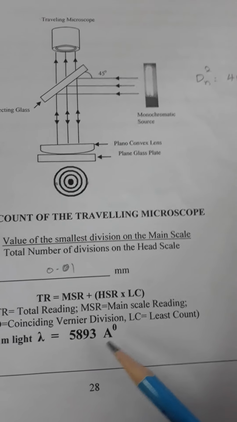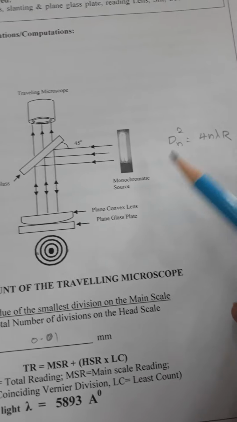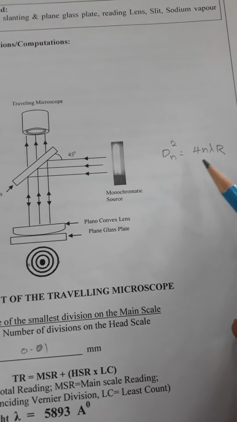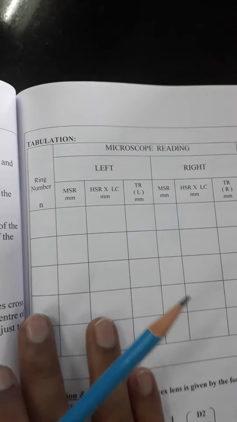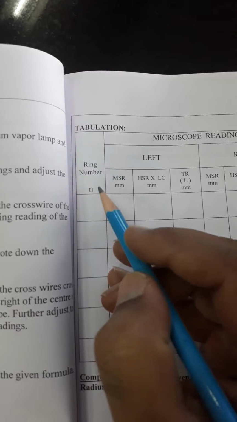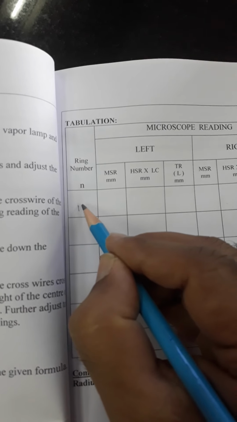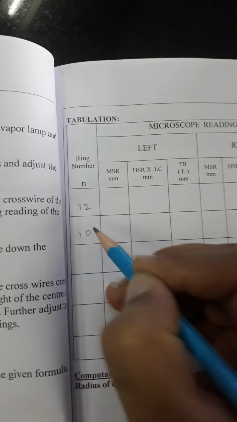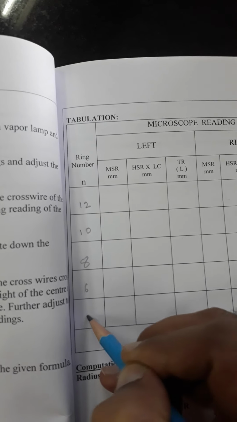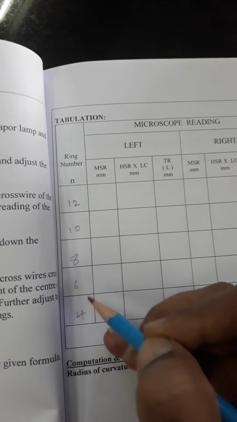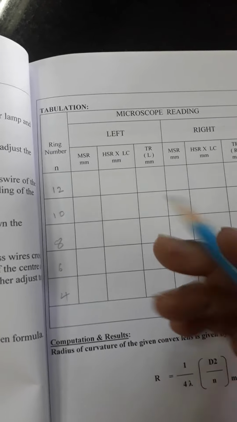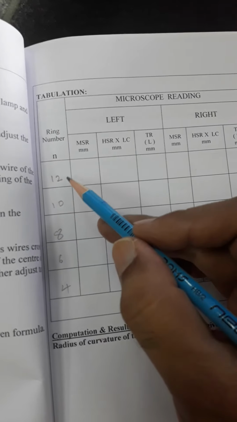We will use this, and now we want to measure the diameter of different rings. If you look at the observation table, we measure the diameter of different rings. The rings that we choose are the 12th, 10th, 8th, 6th and 4th. So we will measure the diameter of these rings. Now, we will first go to the 12th ring.